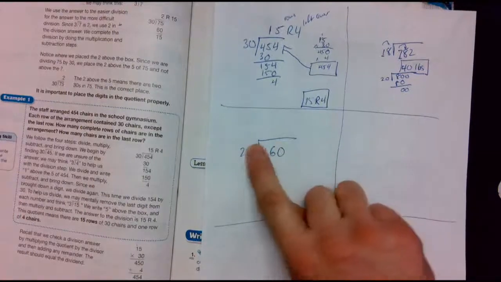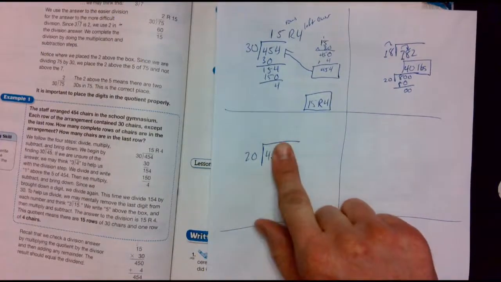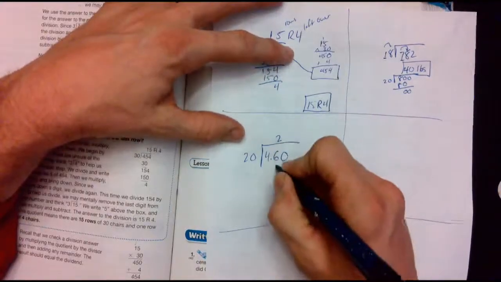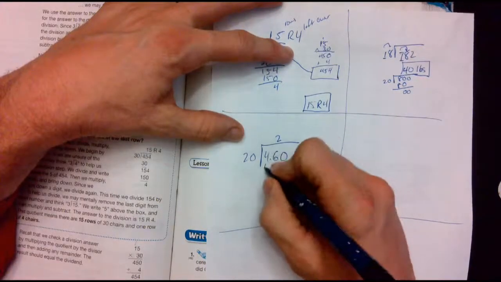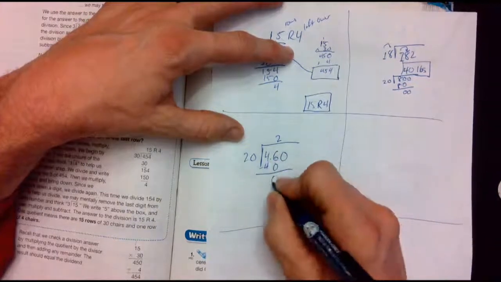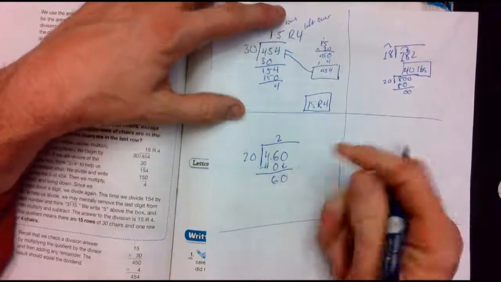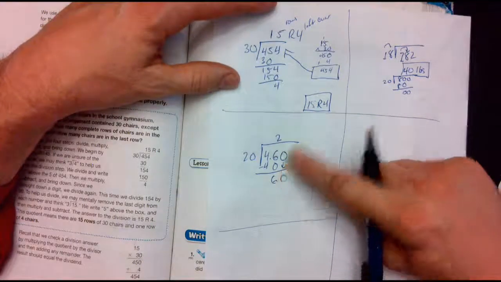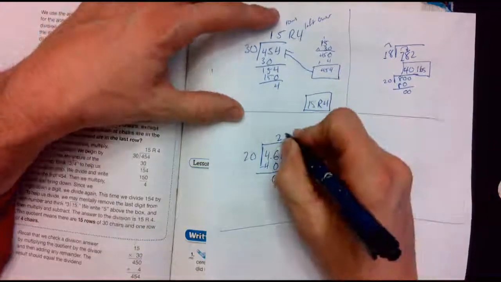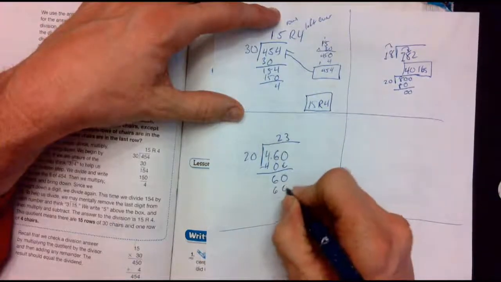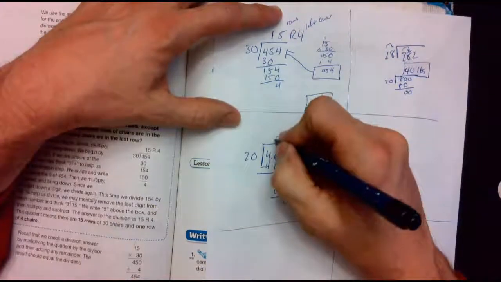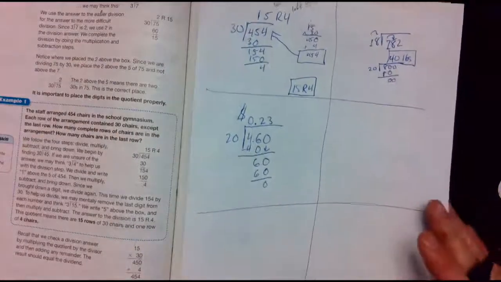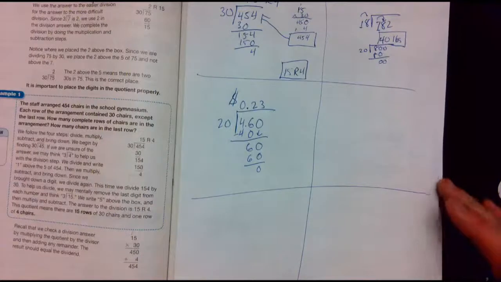Cover up again and say, how many times does 2 go into 4? 2 goes into 4 twice. 2 times 0 is 0, and 2 times 4 is 4. Now you subtract, you get 6, bring down your 0. How many times does 2 go into 6? 3 times. So how many times does 20 go into 60? 3 times. 3 times 20 is 60, and you get 0. Bring up my decimal point, it's dollars, so throw a 0 there, and my money sign. Each bread roll costs you 23 cents.